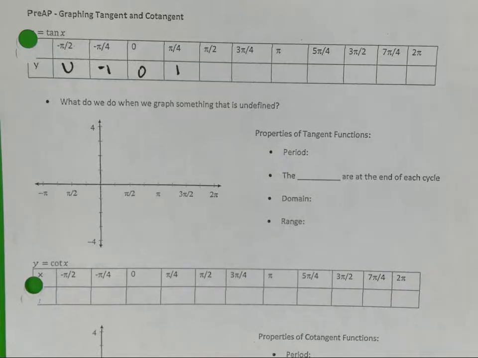Pi over 2 would be... I think that's a major point, so what's your coordinate? Two more minutes.